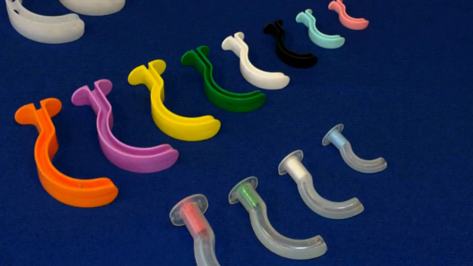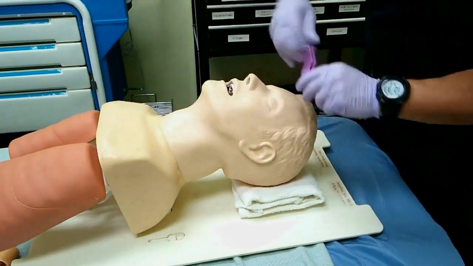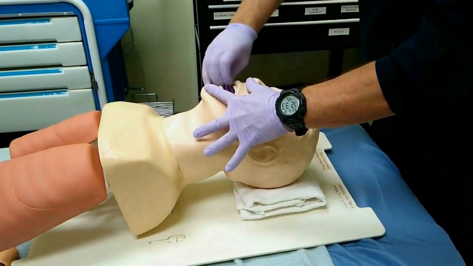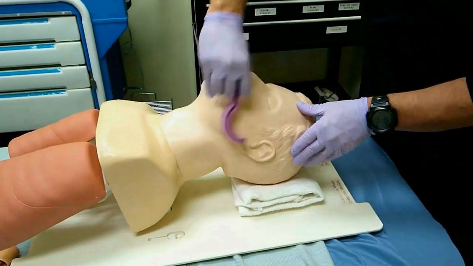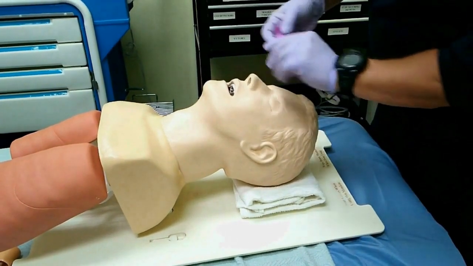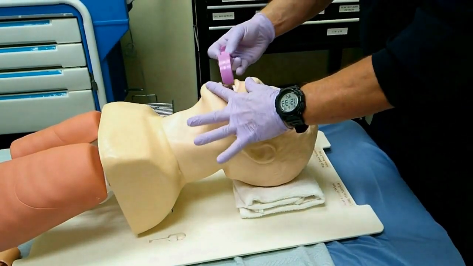OPAs are disposable and come in a variety of adult, child, and infant sizes. Some brands of airways are color-coded for easy identification. Sizing an oral airway is just like sizing a suction catheter. Measure from the corner of the mouth to the tip of the earlobe. If the patient's mouth is not open sufficiently, open it with the cross-finger technique.